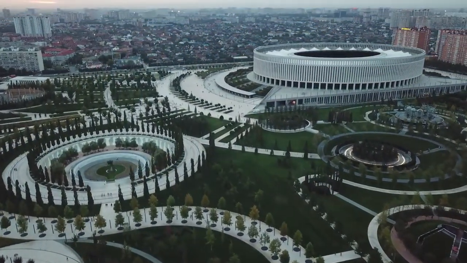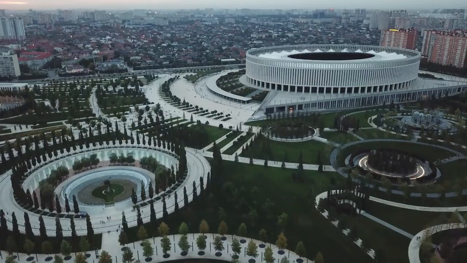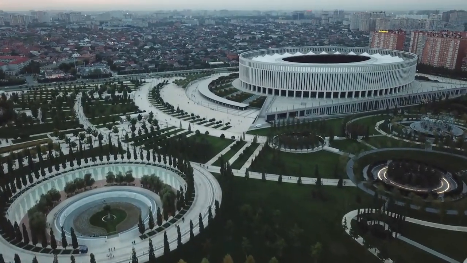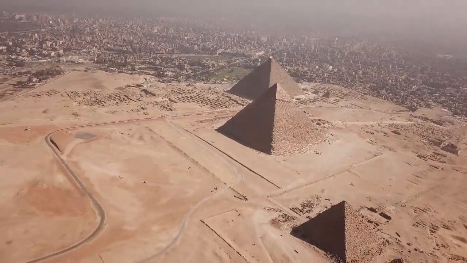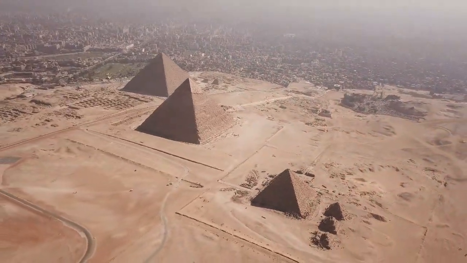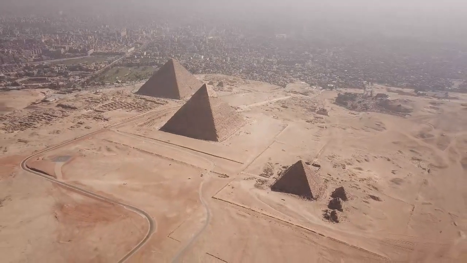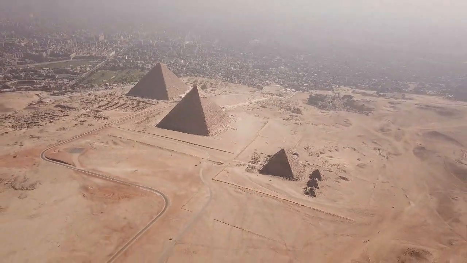Russia. The name comes from the medieval state of Rus, which was centered in present-day Ukraine and Belarus. Egypt. The name comes from the ancient Greek word Aegyptos, which was the name of the Nile River Delta region.